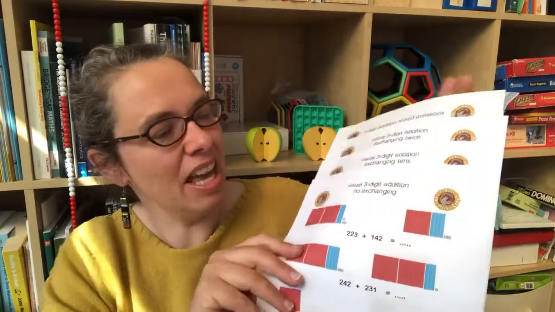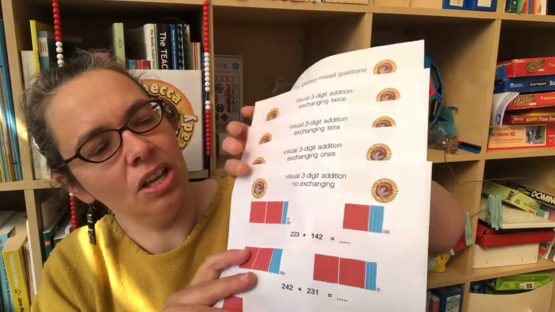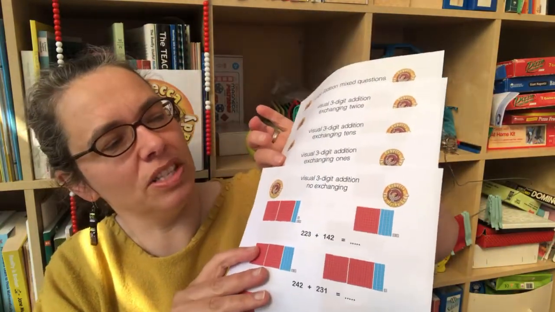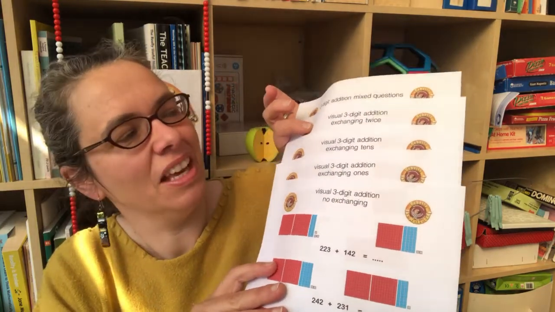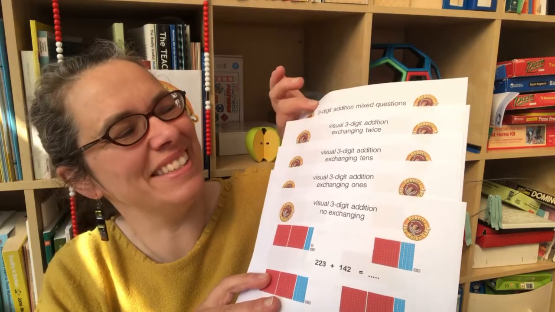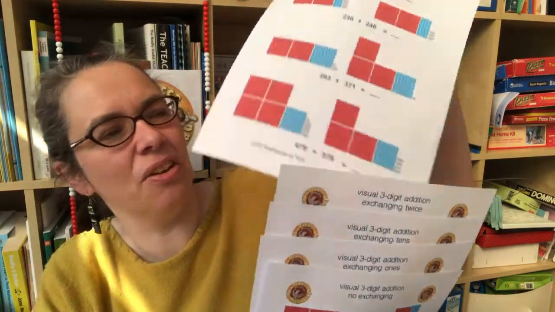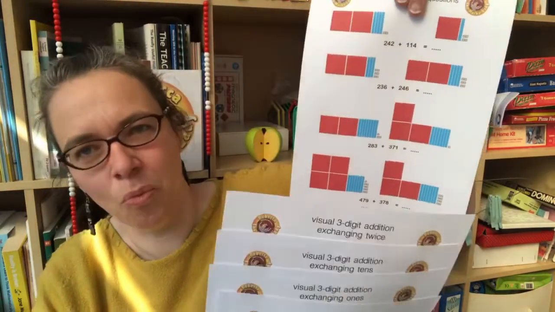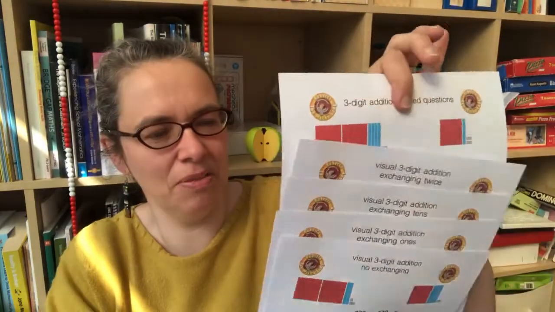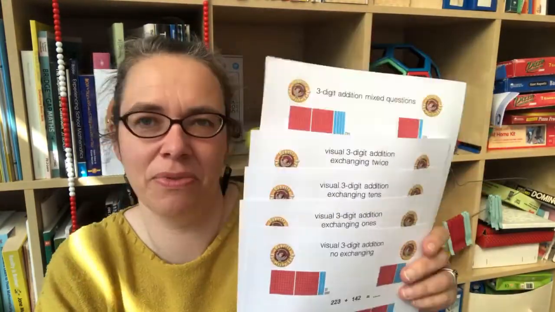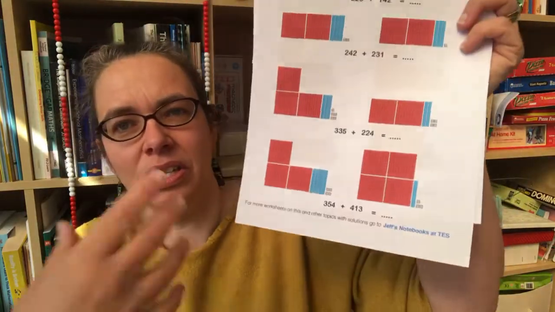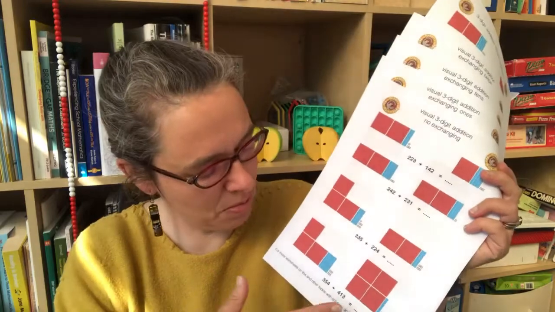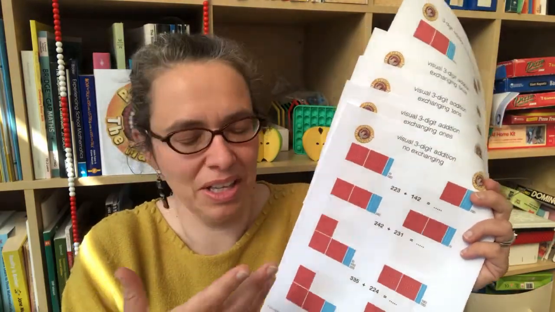And in each set, we've got questions with no exchanging, questions where we're just exchanging ones, questions where we're just exchanging tens, questions where we're exchanging twice, and a sheet of mixed up questions where there's actually one of each. So you can pick exactly what you feel is right for your group, and you can always click through to auto generation worksheets where it'll generate as many as you like of these with different examples on the same theme.